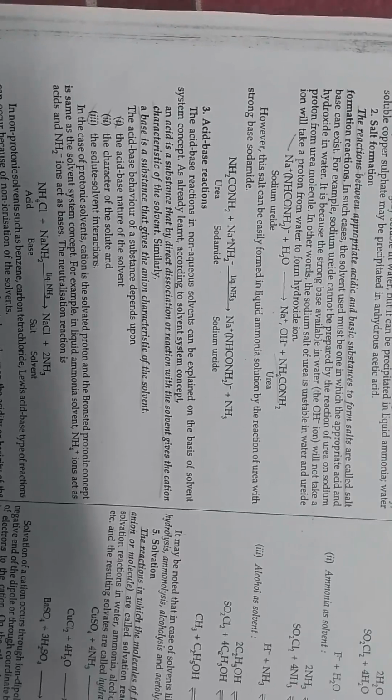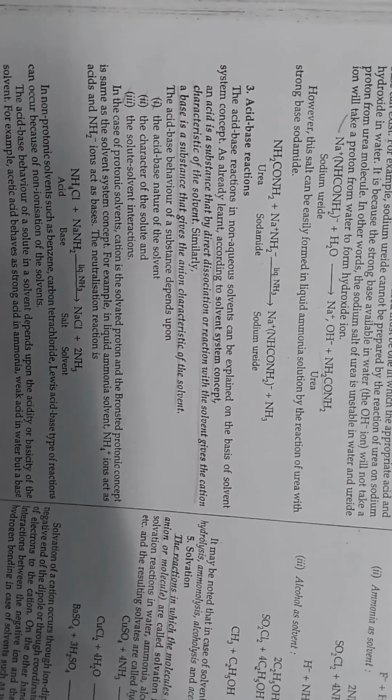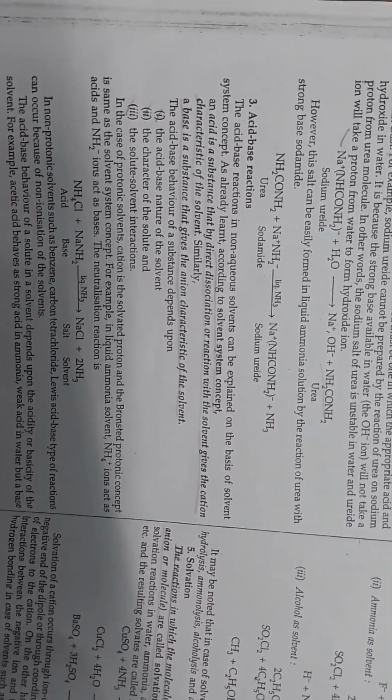NaNHCONH2, sodium uride, plus H2O gives Na plus, OH minus, plus NH2CONH2, urea. However, this salt can be easily formed in liquid ammonia solution by the reaction of urea with the strong base sodamide.